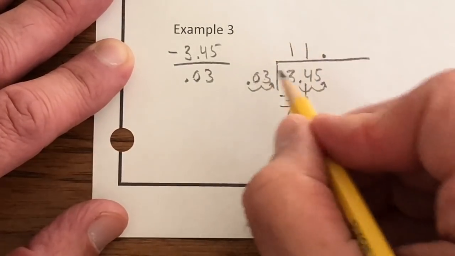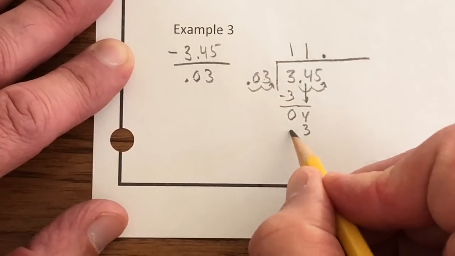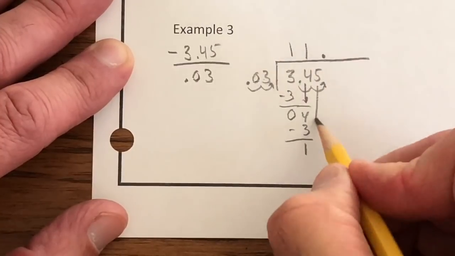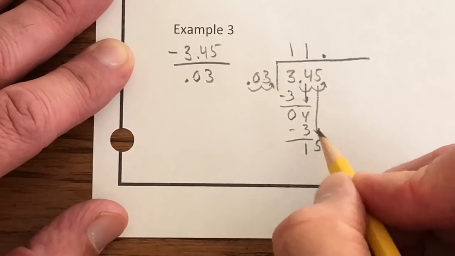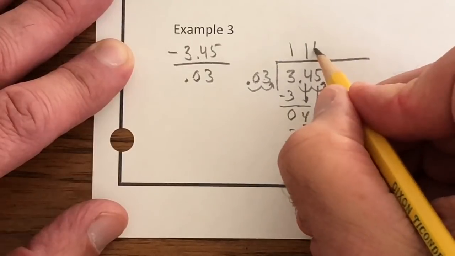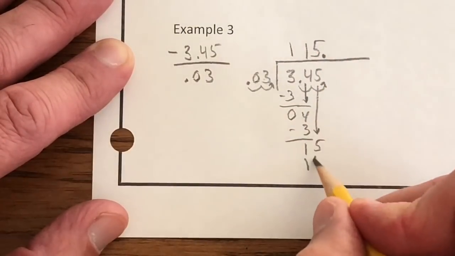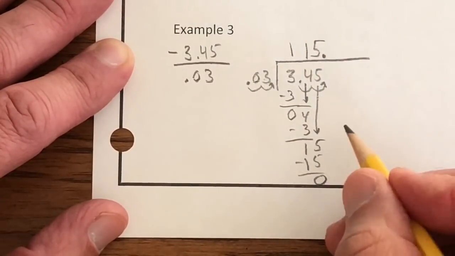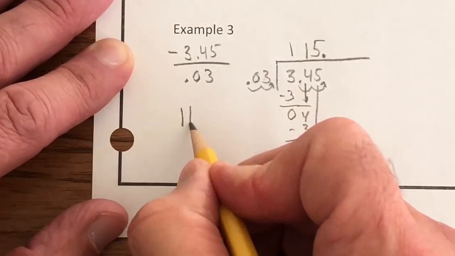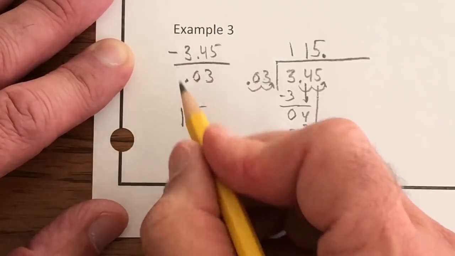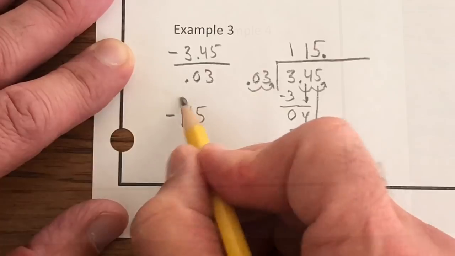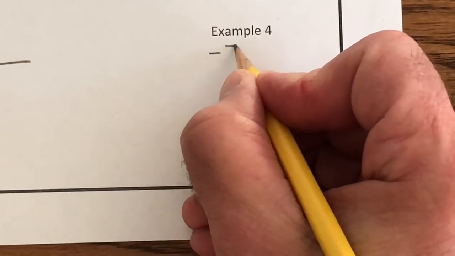And as you divide, notice here the remainder is a 1. Bring down the 5. And 3 goes into 15 exactly 5 times. There'll be no remainder. So the answer is exactly 115. But wait, make sure you check the signs. Different signs, negative answer.